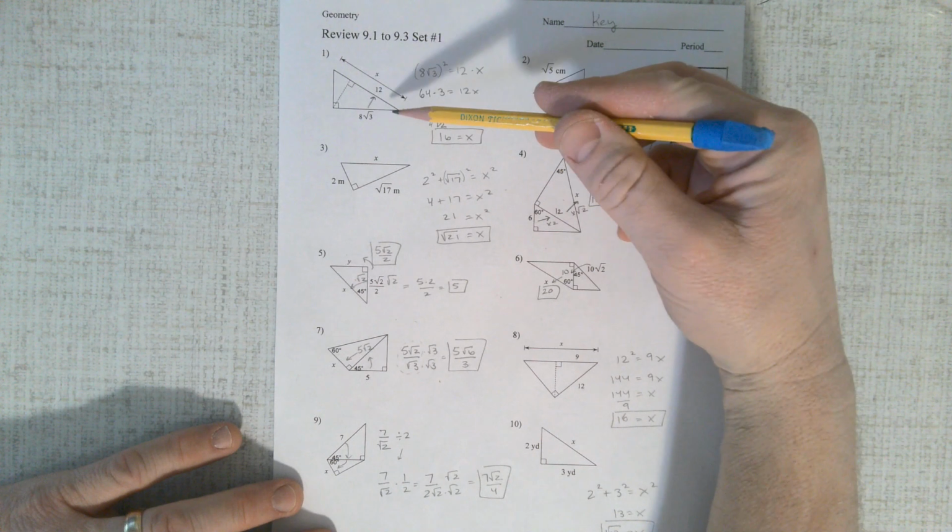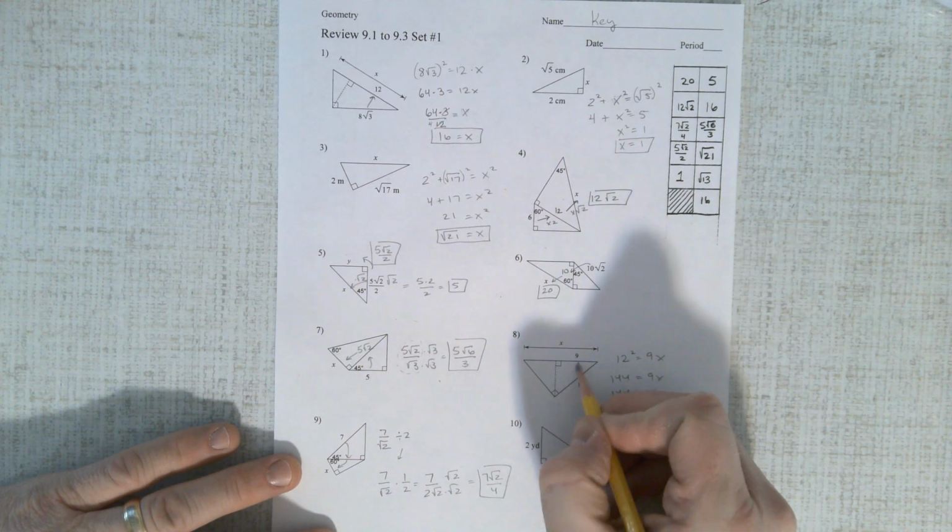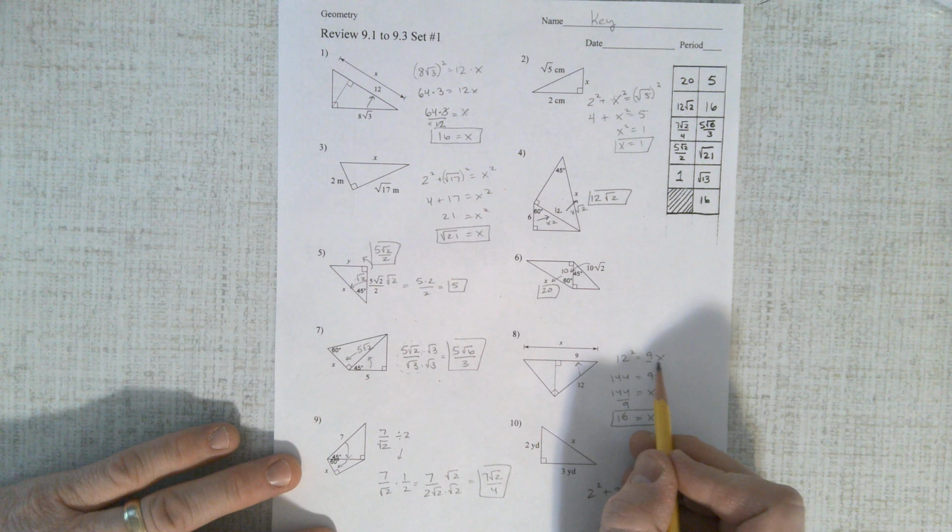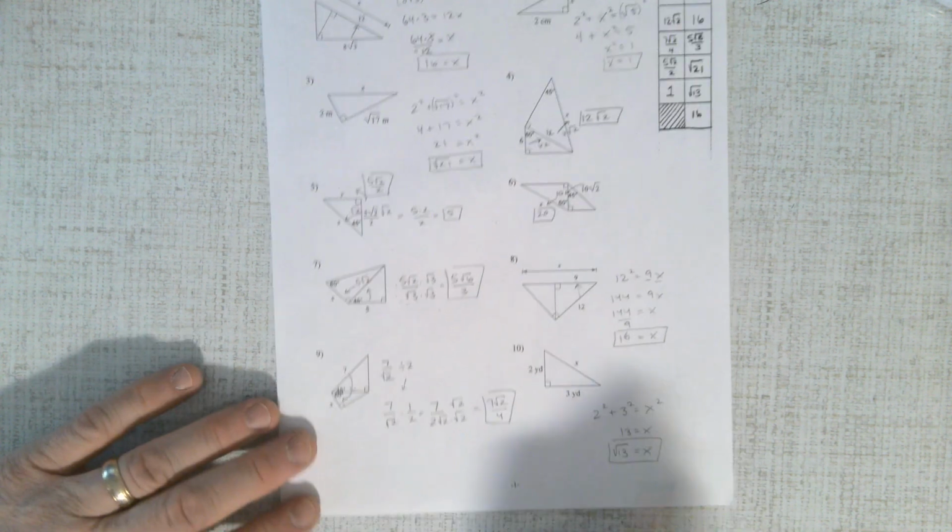Number 8's exactly like number 1. The side squared is equal to the matching little side times the big side, and we have 16.